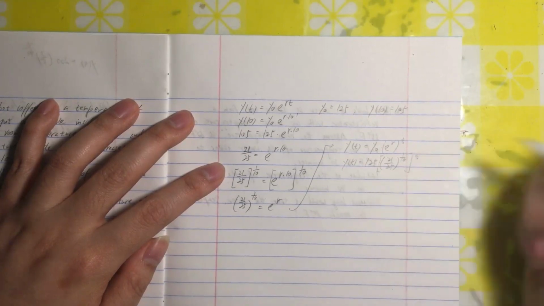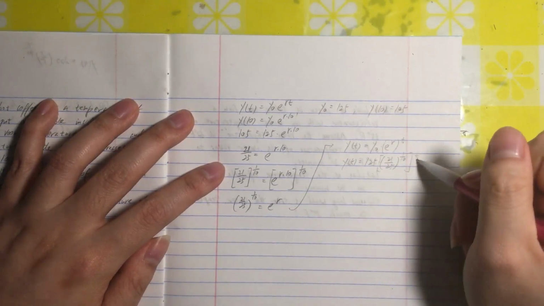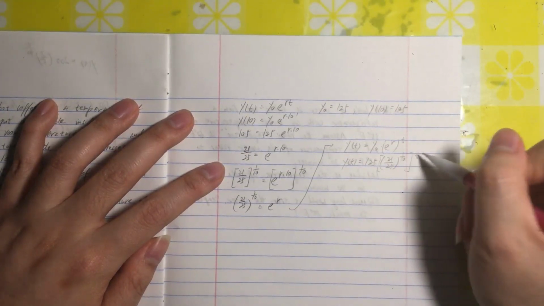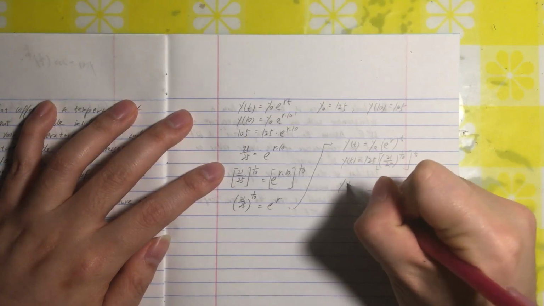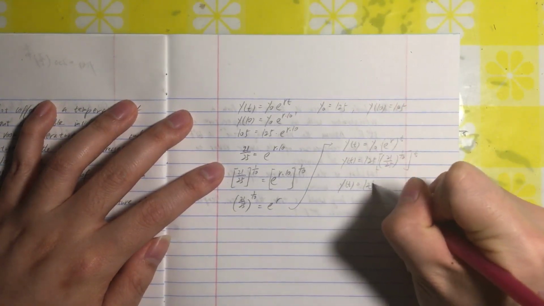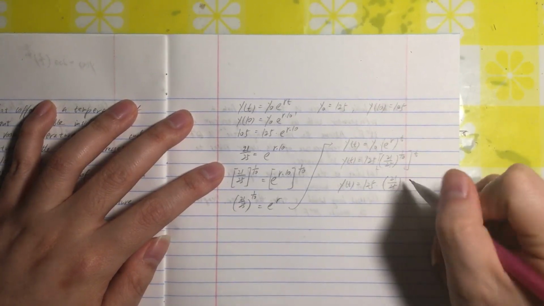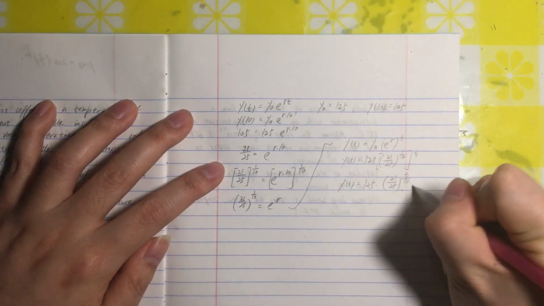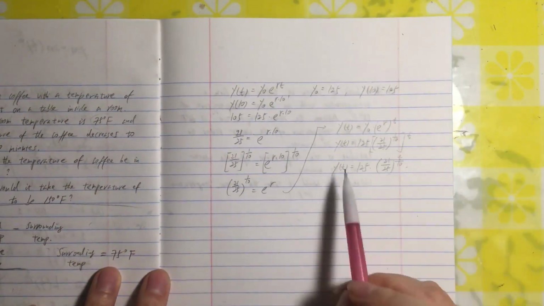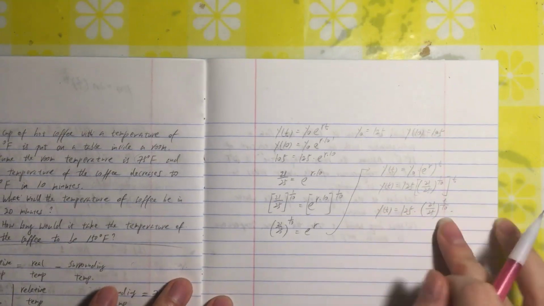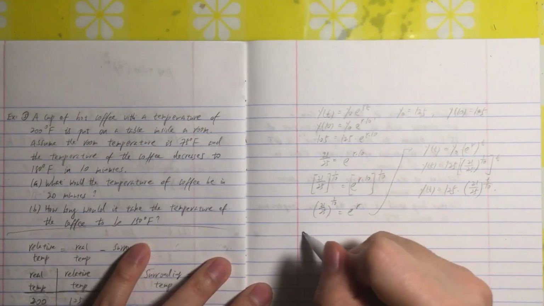Raised to the power of t. Next, by the law of exponents, I multiply 1 over 10 times t. I get y of t equal to 125 times (21/25) to the power of t over 10. So that's the simplified formula. Now, based on this formula, answer the questions.